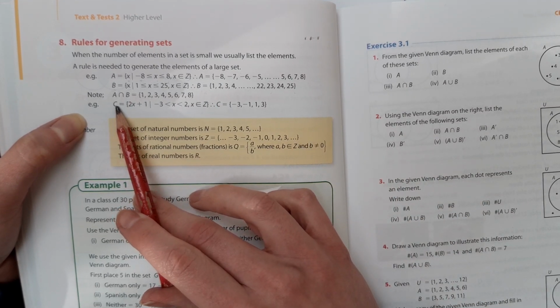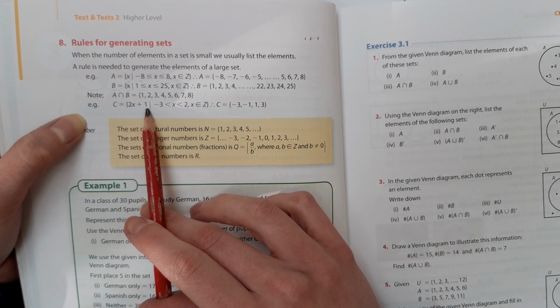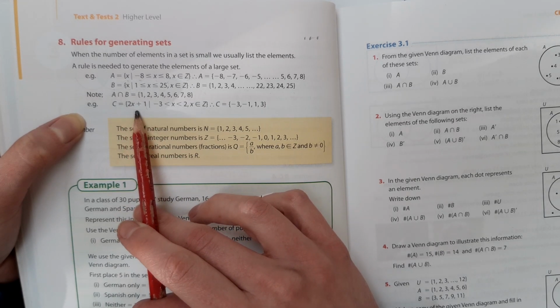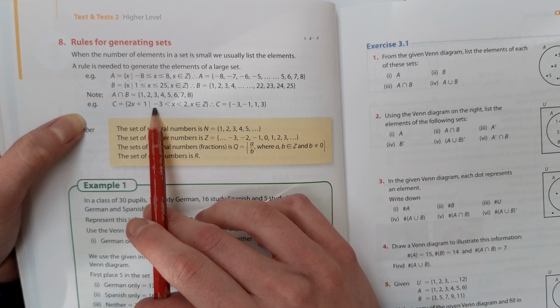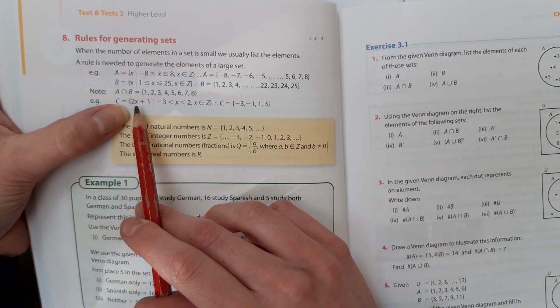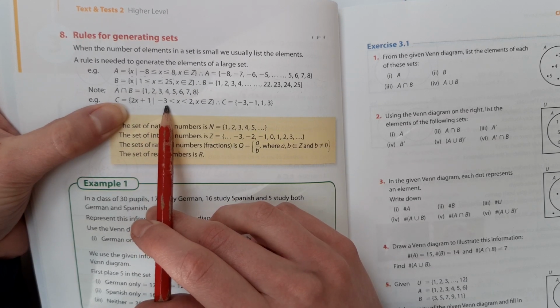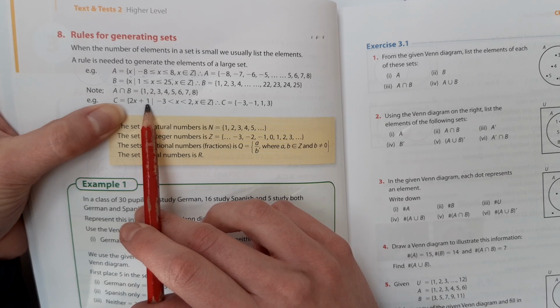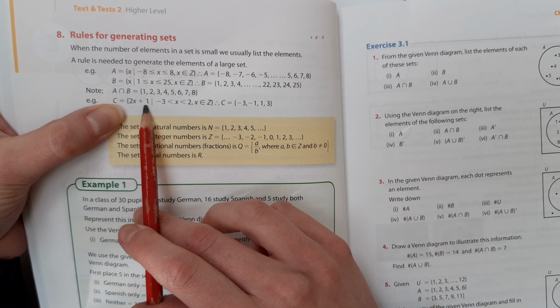Example C is 2x plus 1. Now that is an equation that you would have seen in algebra. And that means that the numbers go from -3 to 2, but you have to apply this logic. So the number is -3 first. So 2 times -3 is -6, plus 1 is -5.